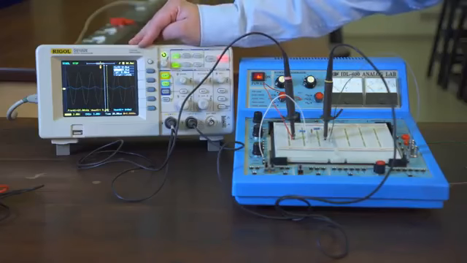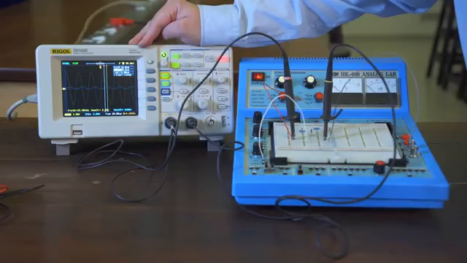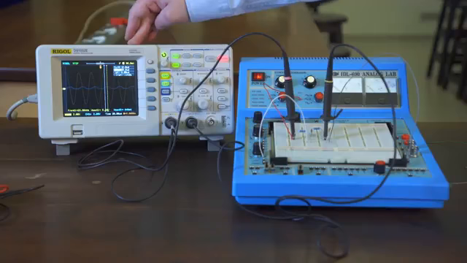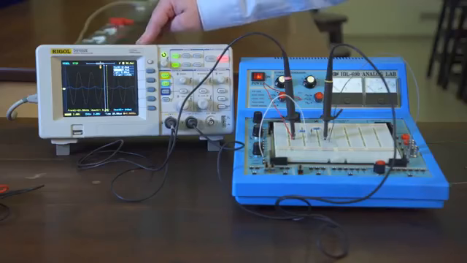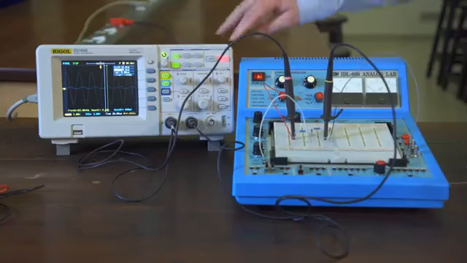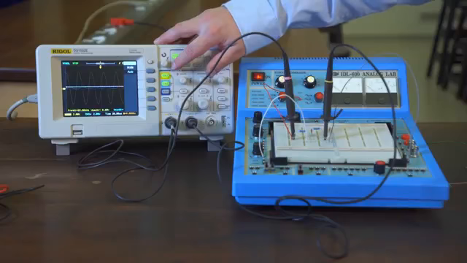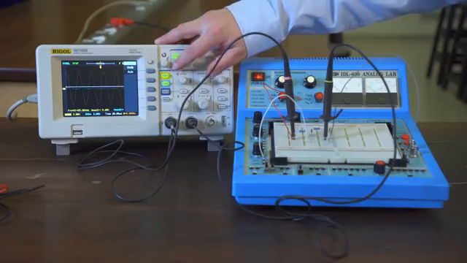Okay, so we see here our delta X is 8.80 microseconds. Once again, because our input is leading, the yellow one, we're going to record that as a negative 8.80 microseconds.